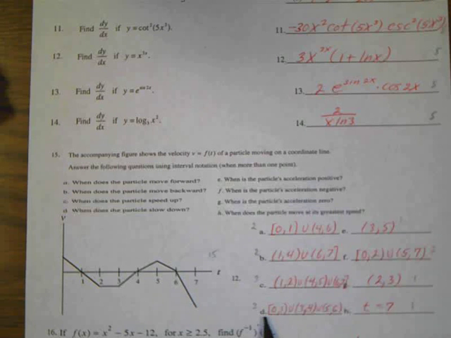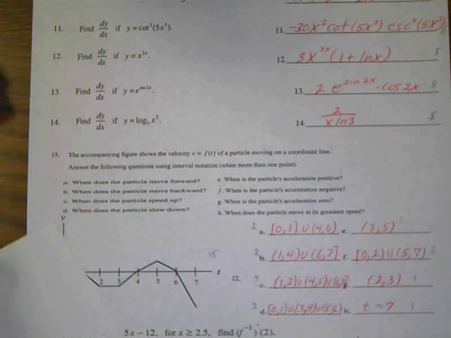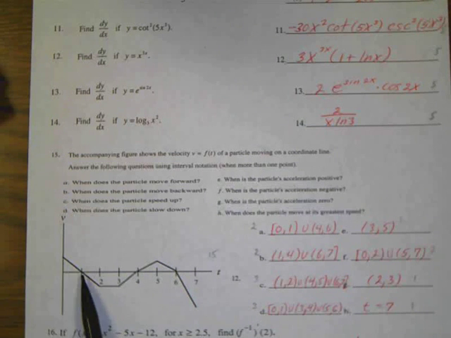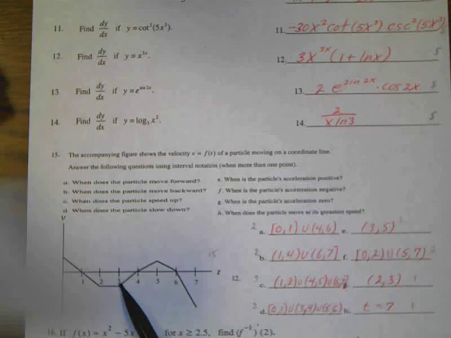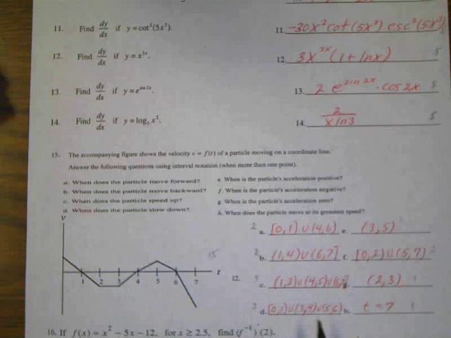All right, letter D. When does it slow down? Well, it slows down when it's moving towards zero, or when the velocity and the acceleration have opposite signs. Here the velocity is positive, but the acceleration is going downhill, it's negative, so that means it's slowing down from 0 to 1. Okay. Also from 3 to 4, you can see that the velocity is negative, it's below the graph, but the acceleration is positive, it's going uphill.